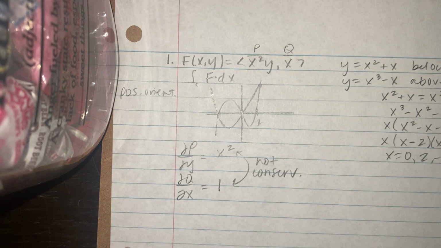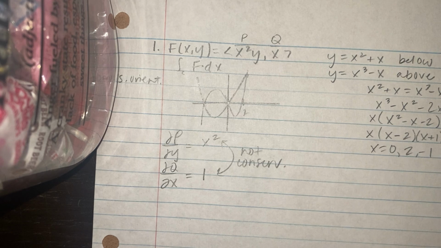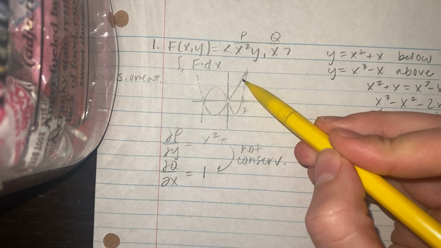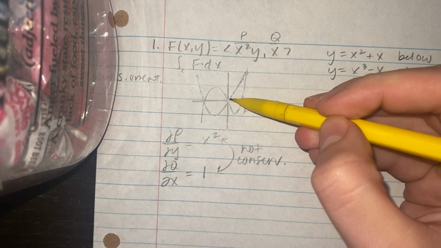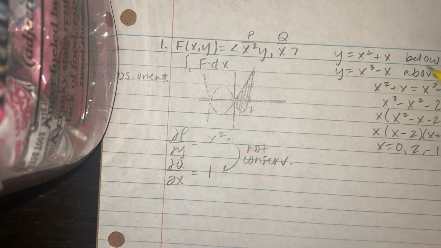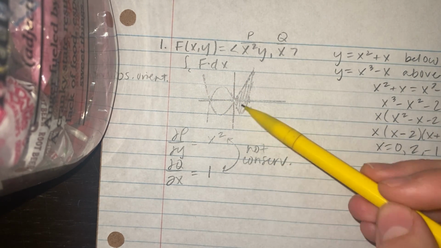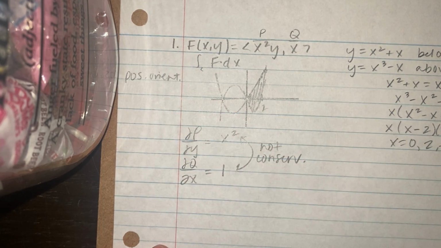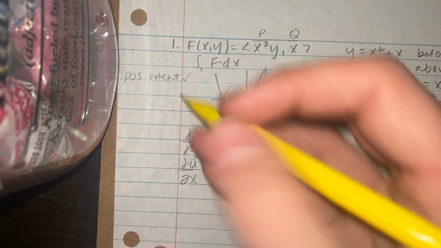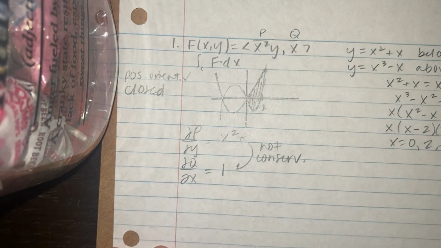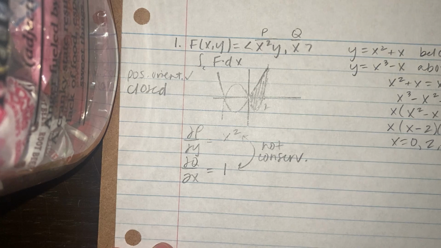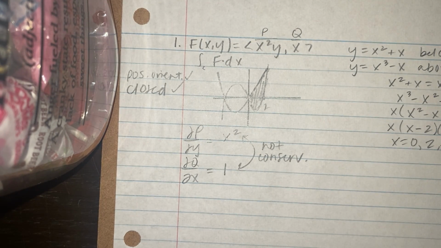So that makes us think, well, maybe we can use Green's theorem. But there's 2 parts to Green's theorem that we really need to figure out. If we go back, like I said, this is important because it needs to be below this equation, above this one. Well, we can see that this is the region we're trying to find. If it was opposite, this would be the region. So with Green's theorem, it needs to be positively oriented. Well, they gave us that, so that's satisfied. It also needs to be closed. Well, we can see that that's closed there. So that's good. So now we can use Green's theorem.